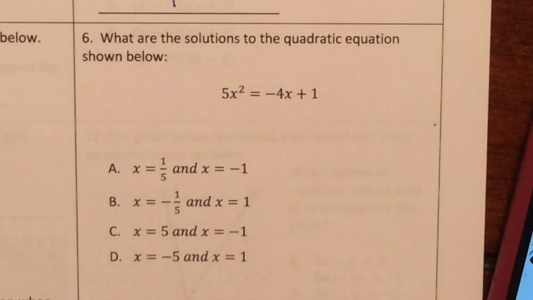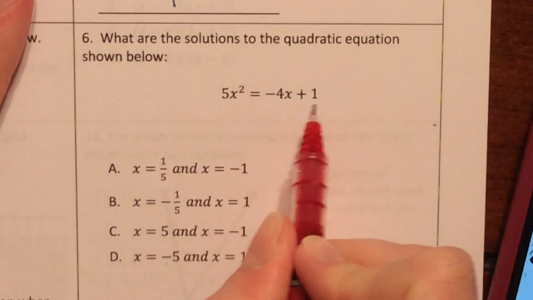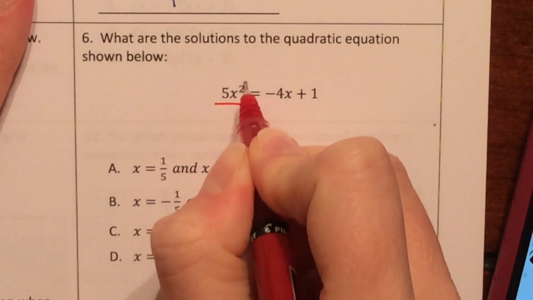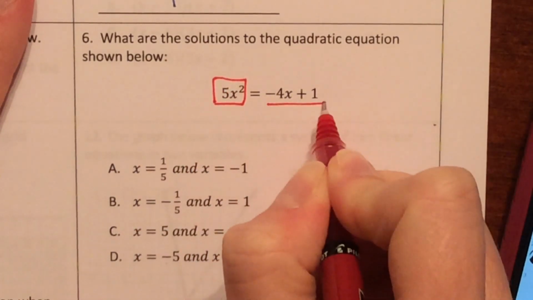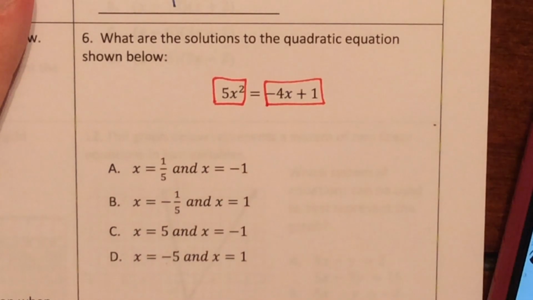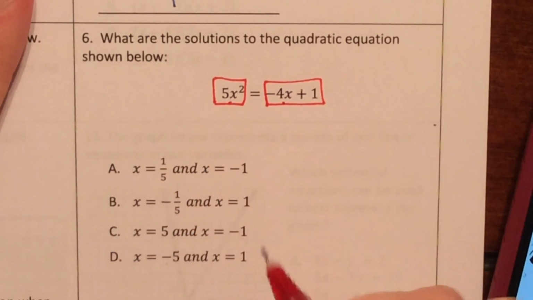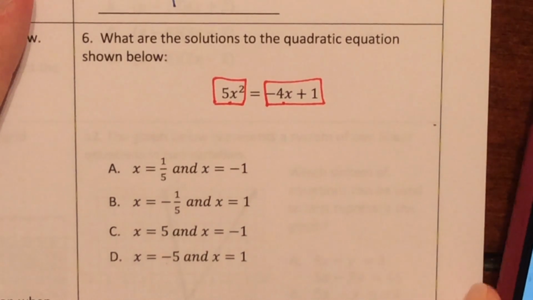Question number 6. What are the solutions to the quadratic equation shown below? So you can solve this and get it equal to 0 so that you can see the solutions or the x-intercepts. Or we can type it in like we did number 5, where you type in what's on the left and you type in what's on the right, and then you see where these two things intersect, where they cross.